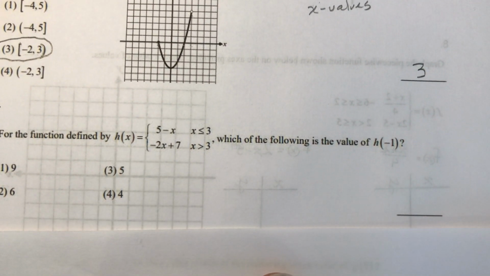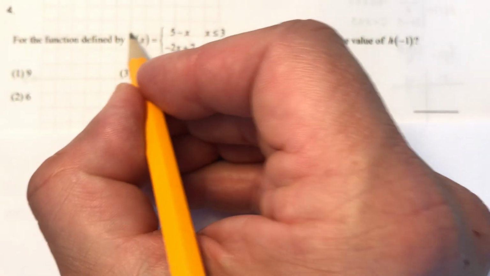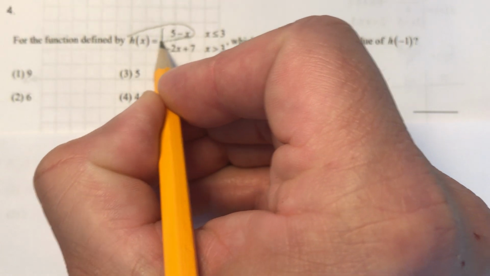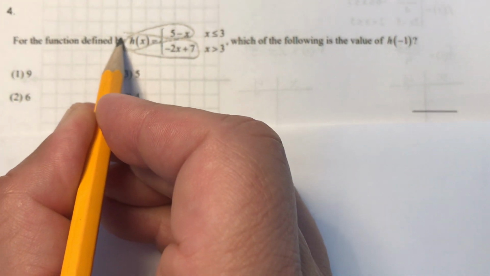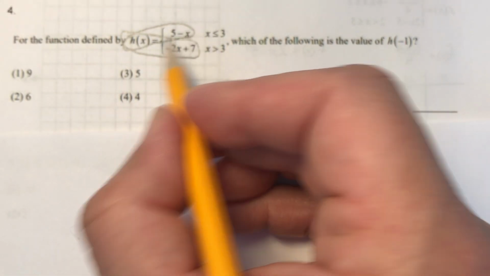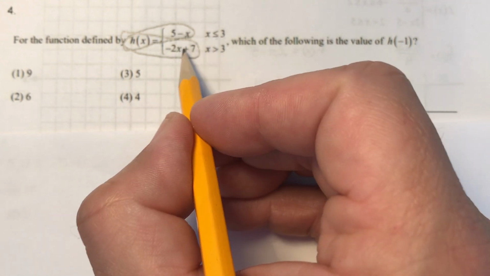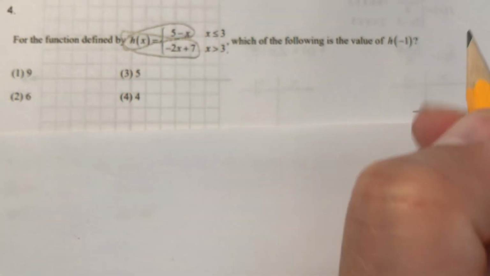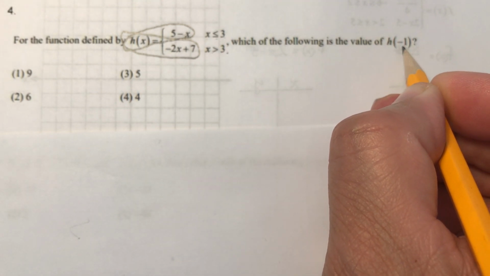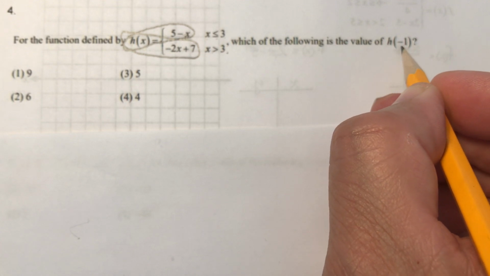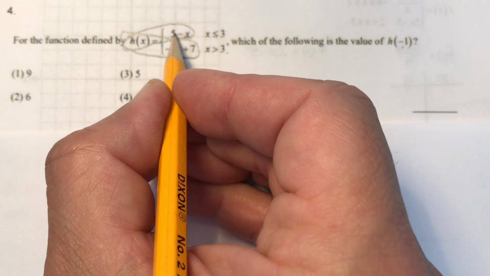All right. Number 4 is about a piecewise function, which tells you that sometimes you're going to use this piece to calculate, and sometimes you're going to use this piece to calculate. Well, specifically when? Use this piece up here if any x value you think of is smaller than or equal to 3. Use this one if it's bigger than 3. Well, we're interested in negative 1. Is negative 1 bigger than 3? Smaller than 3? Equal to 3? Well, negative 1 is definitely smaller than 3. So, smaller than 3 says we should use this.